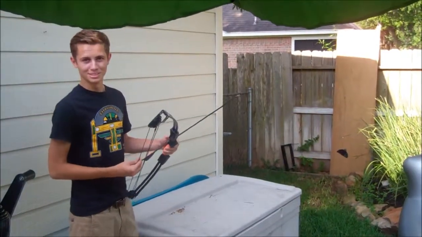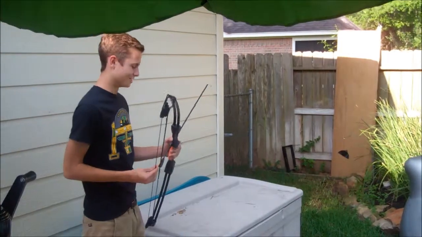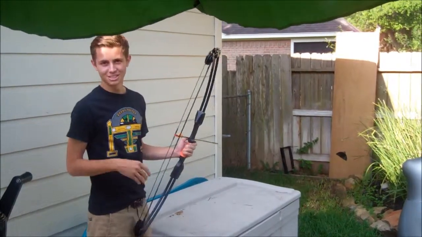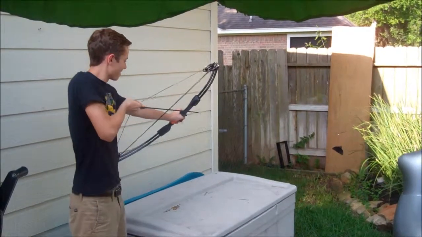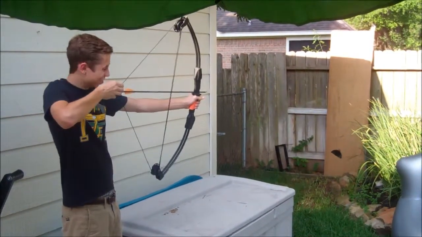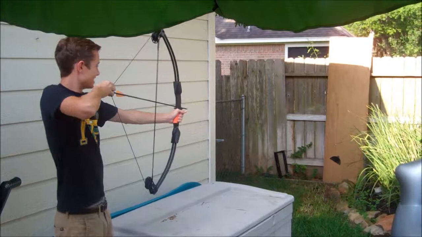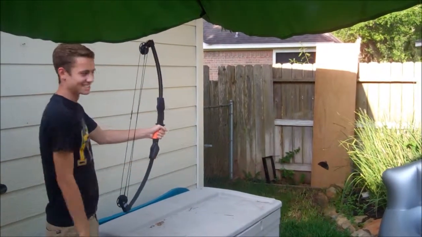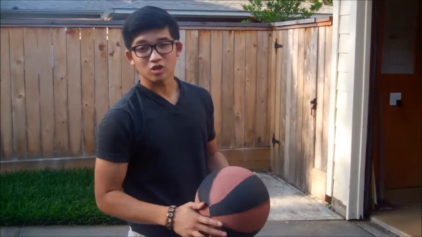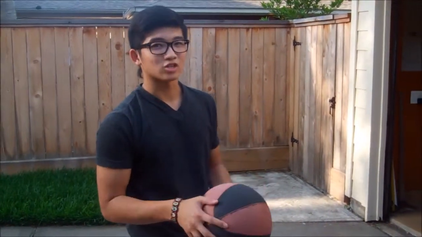Alright, the energy I'm about to demonstrate is called elastic energy. It has both potential energy and kinetic energy. As I pull the bow back, the potential energy increases. As I let the bow go, that's kinetic energy.